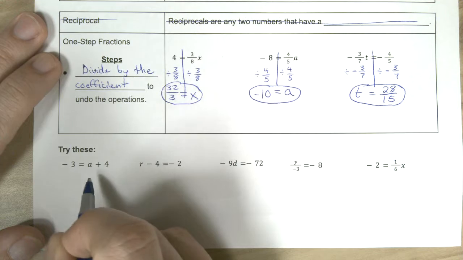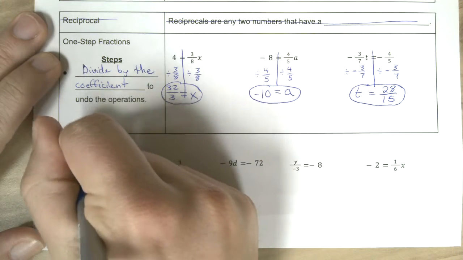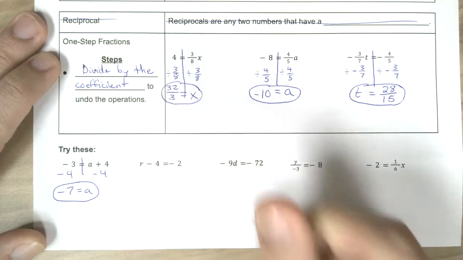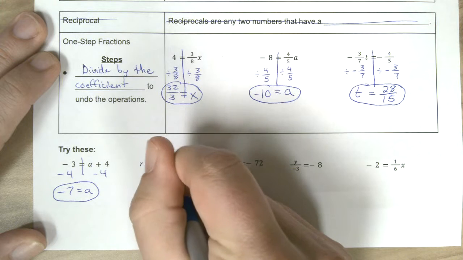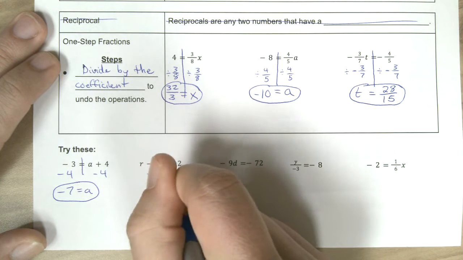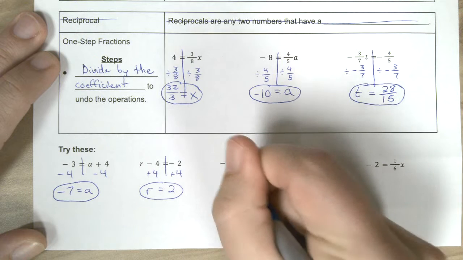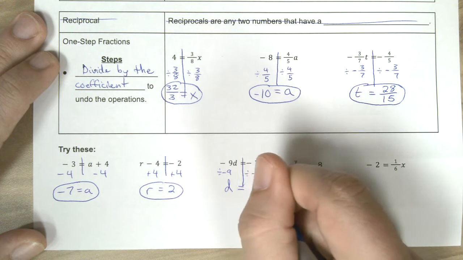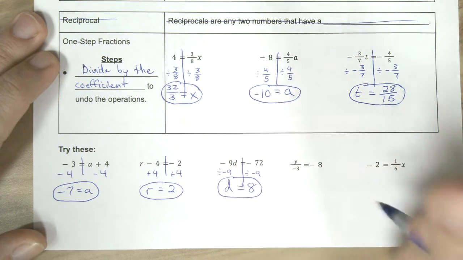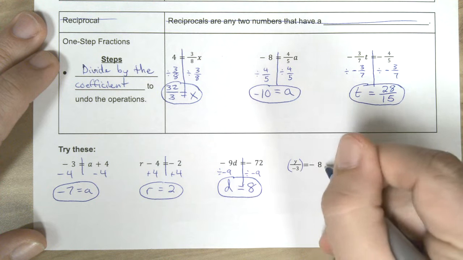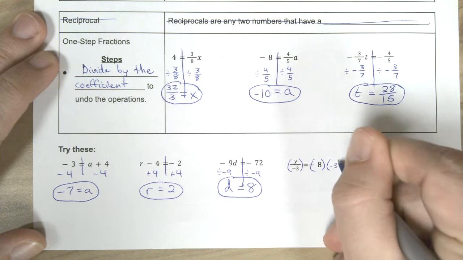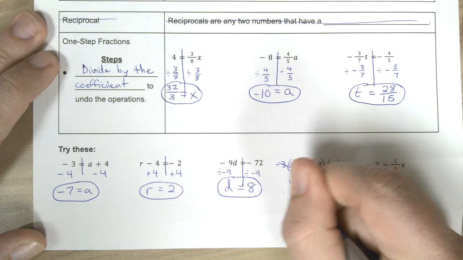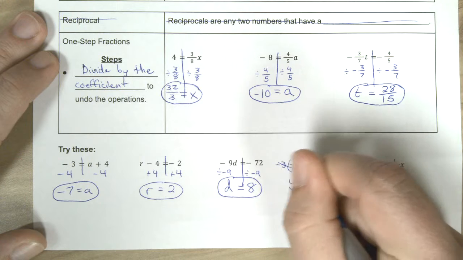I'm going to do these real quick here. So I'm going to subtract 4. -7 equals A. Here, I'm going to add 4 to get R equals +2. Here, I'm going to divide by -9 to get D equals 8. Here I'm going to multiply by -3 to get Y equals 24.